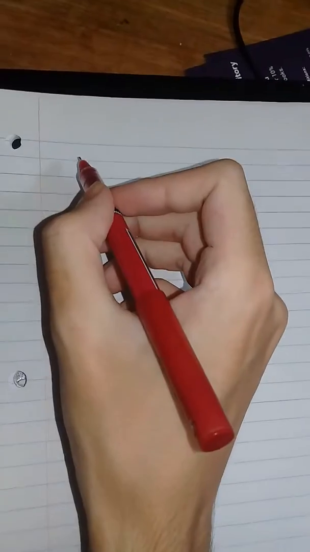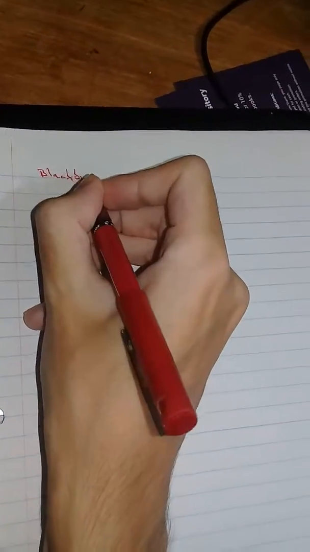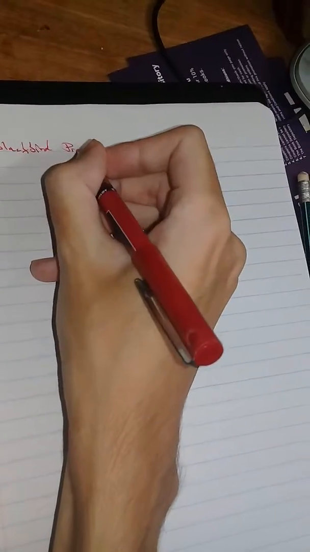This pen has ink. So here's a problem I've been working on, an interesting one. I call it the Blackbird Problem. Actually, it would probably be better to call it the Pigeon Problem. And it goes like this.